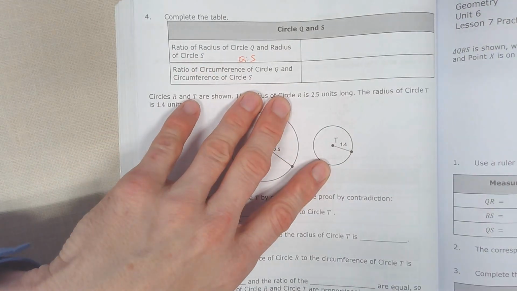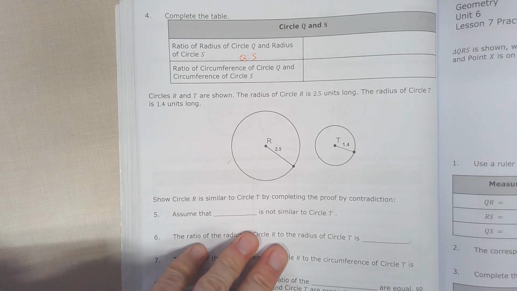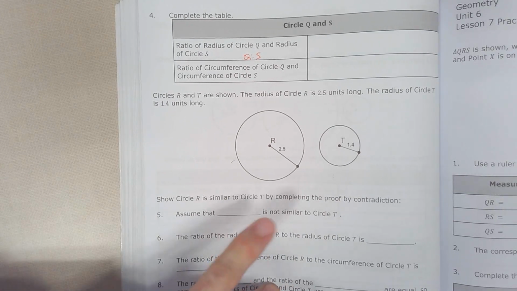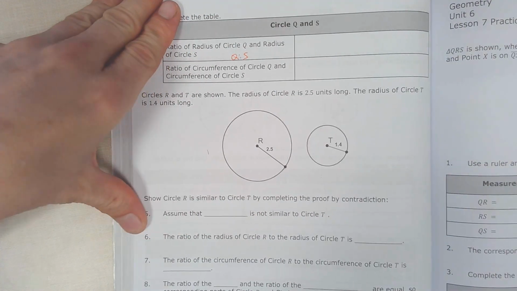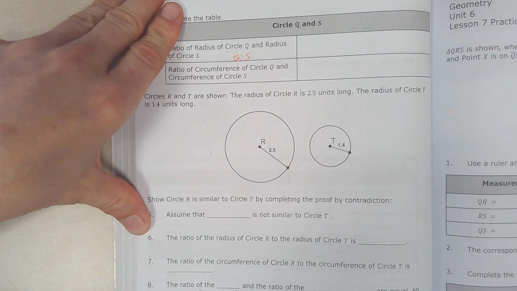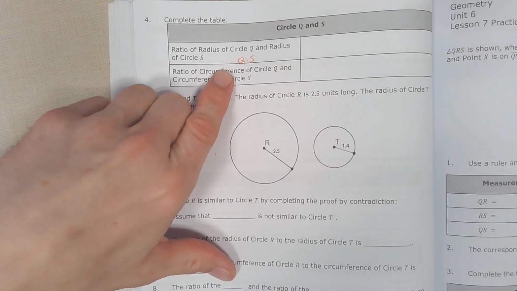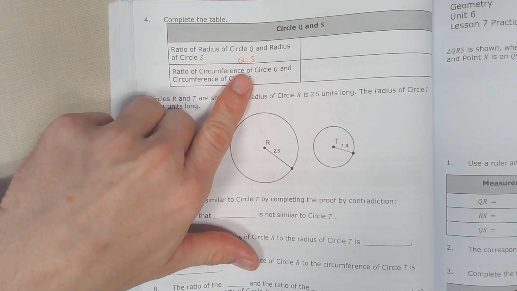It's asking a simple question. This is completely different than the old style. Okay, so ratio of Q to S, and then the ratio of the circumference of Q to S. The radius of Q and the radius of S.